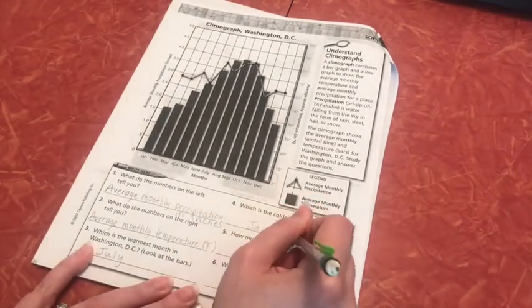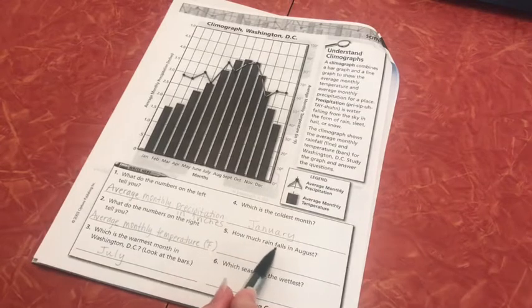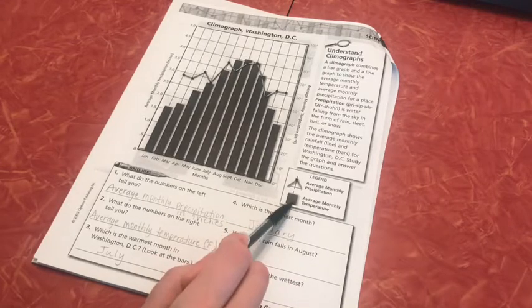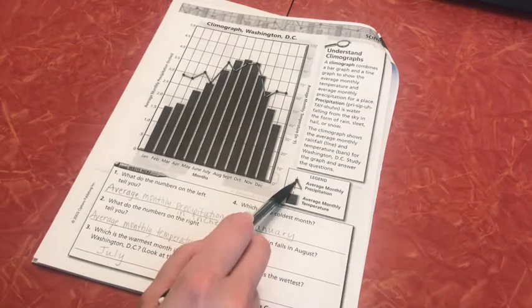is the coldest month. How much rain falls in August? Now that we're looking at rainfall, are we looking at the bars or the line graph?